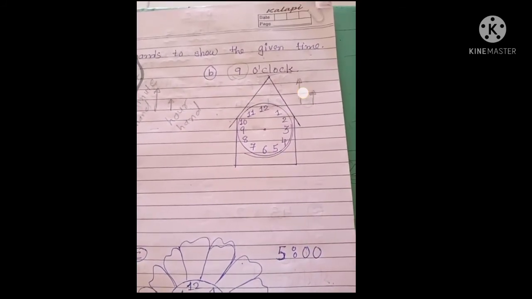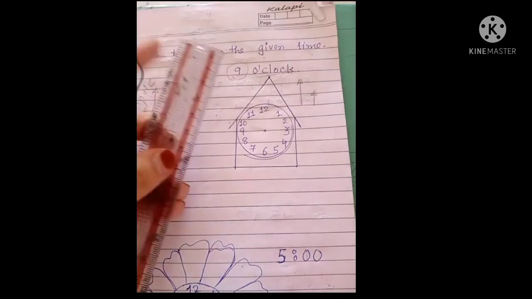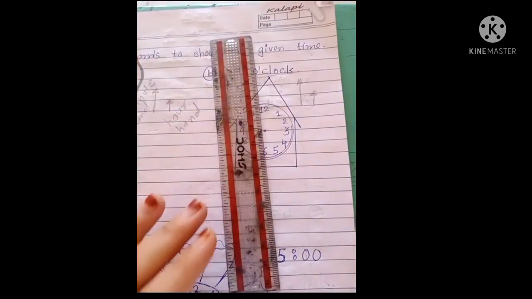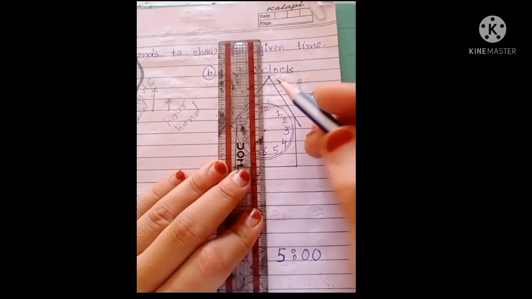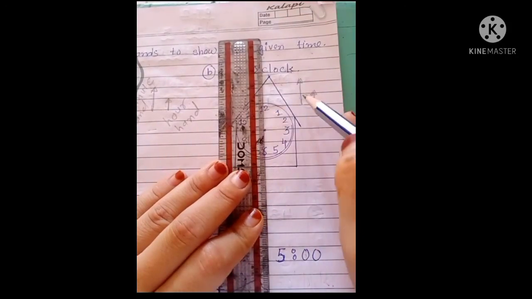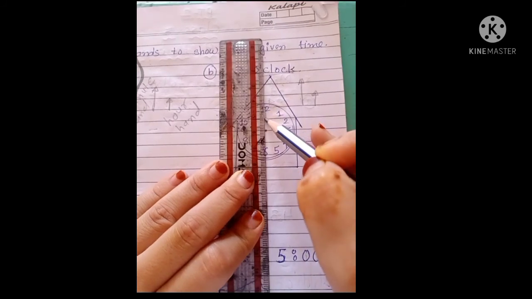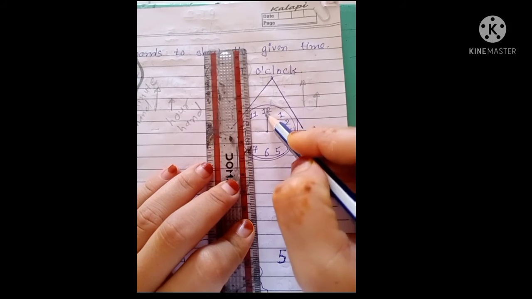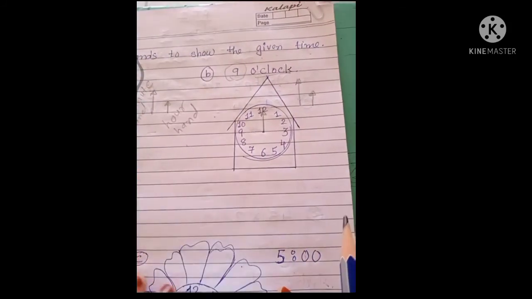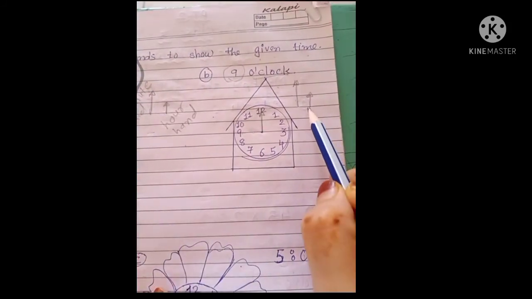Okay students, while you are drawing hands you have to use a scale like I am using it. Can you see? So you have to put a scale and then draw the hands. The minute hand, which is longer, you can draw like this, a big line towards the 12, and you can draw arrows that way, right? So minute hand over. Now we will draw this hour hand.